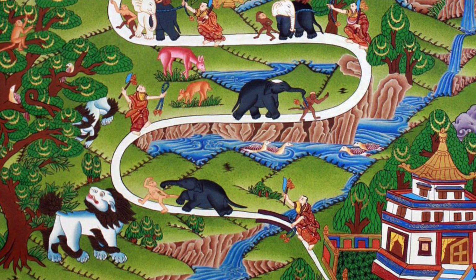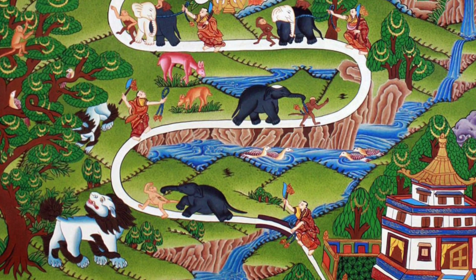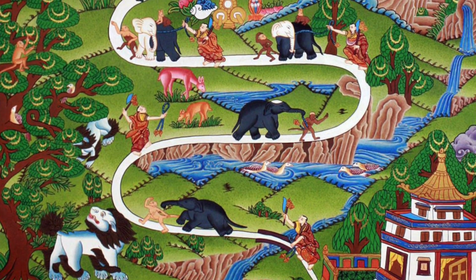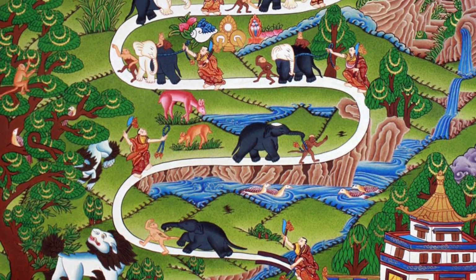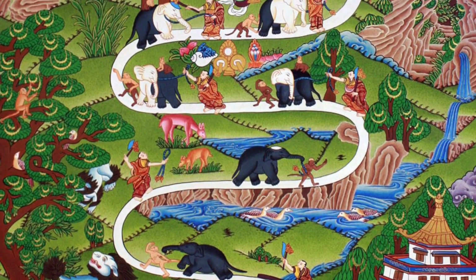So, as we can see, especially when we visit Tibetan monasteries, outside there is an image of a monk who is chasing after an elephant, and along with the elephant there is a rabbit and a monkey. The monk is carrying an elephant goad as well as a lasso.